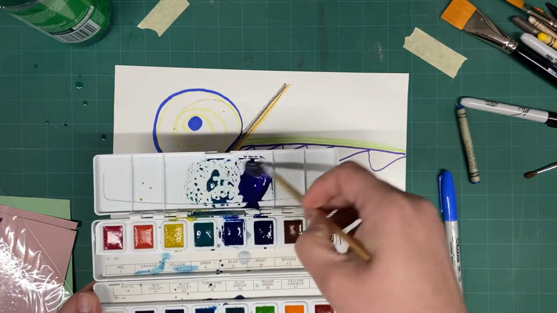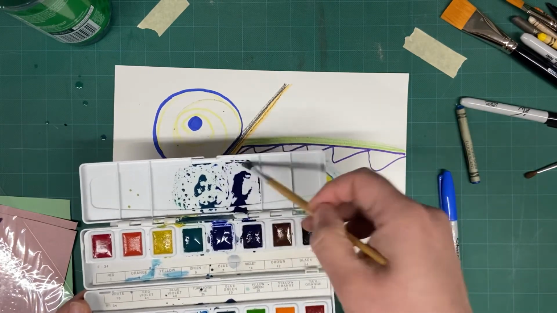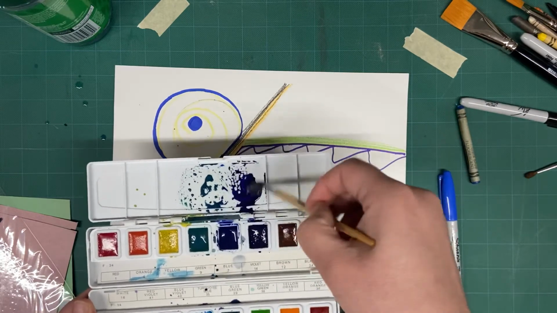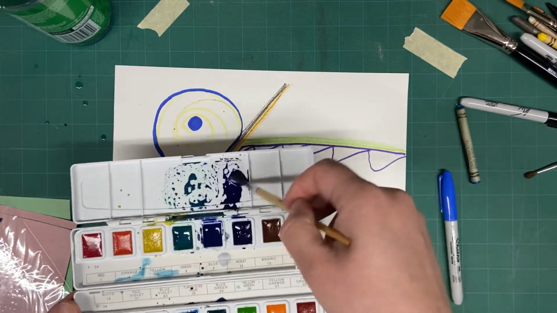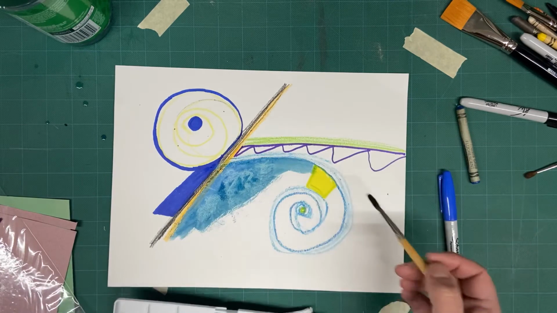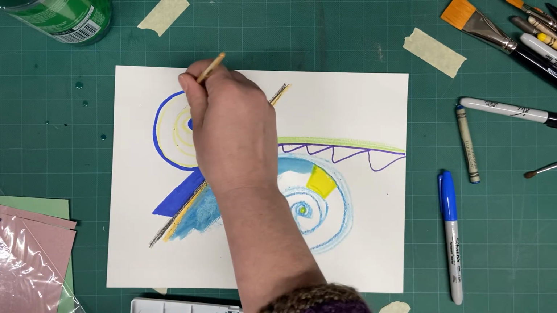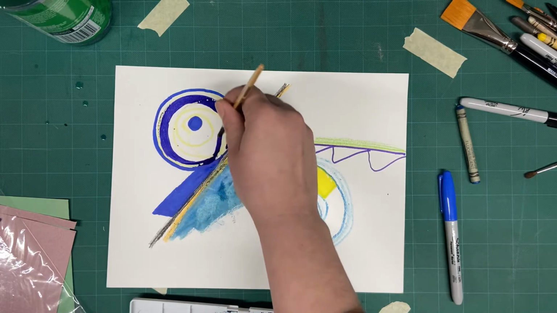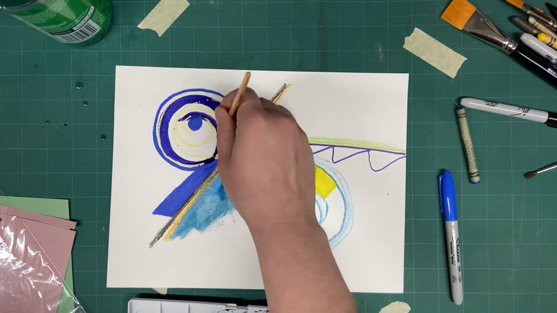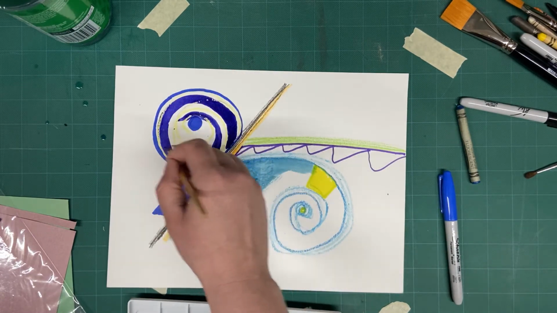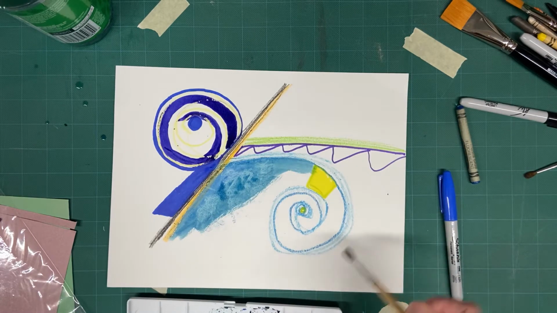The less water, the darker it'll be. I want a nice dark purple, so I'm going to keep getting more paint and not get much water. Okay, so let's see. I'm going to come in side here. I'm going to do another spiral. Don't know why, but I'm feeling like spirally today. Kind of feeling spirally.